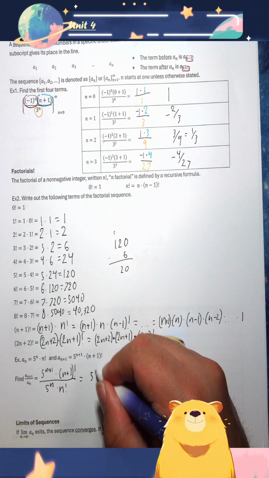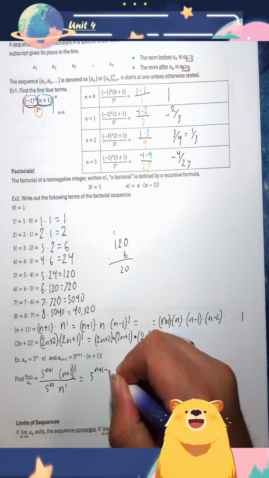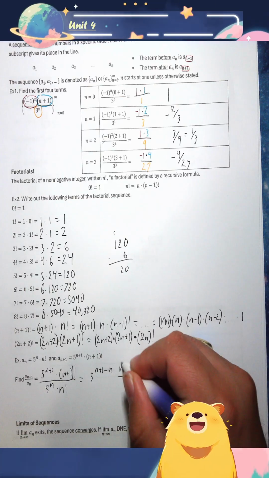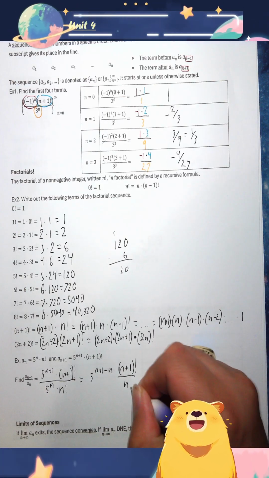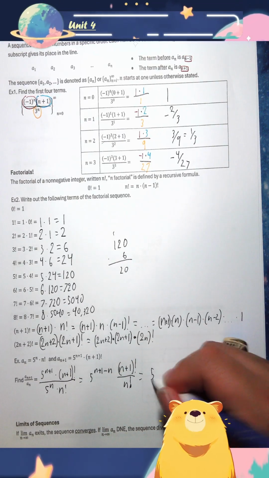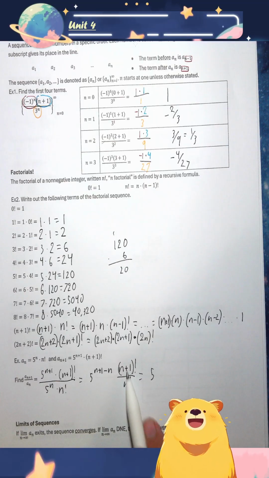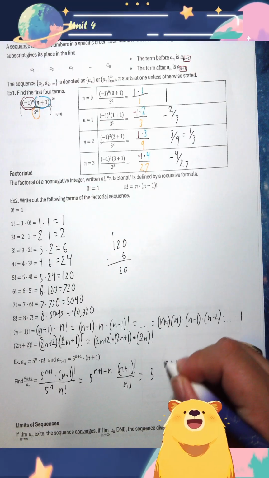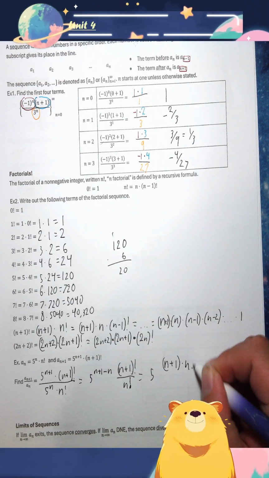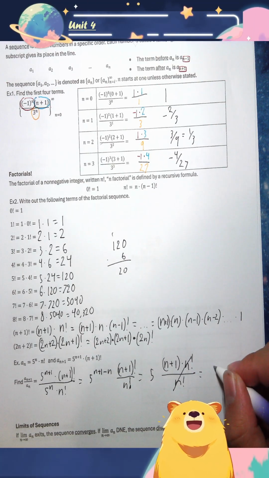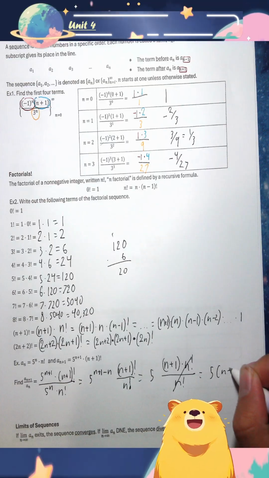So 5n plus 1 minus n times this fraction, n plus 1 factorial over n factorial. That's just going to be 5. And for this factorial, we know we can expand it to be n plus 1 times n factorial. So that's going to cancel out, and we're left with the result of 5 times n plus 1.